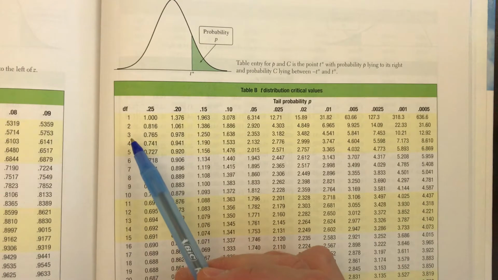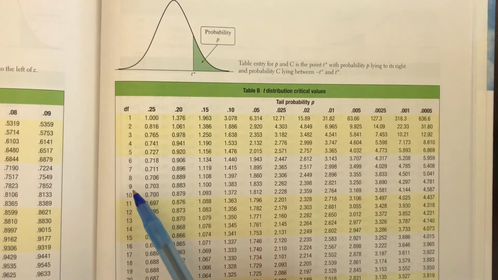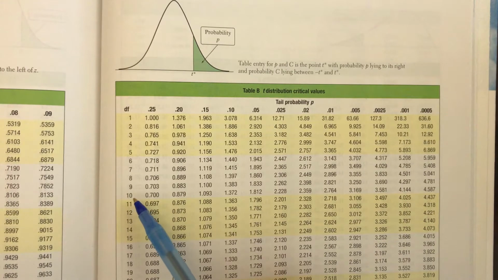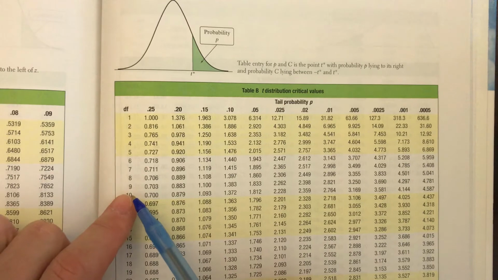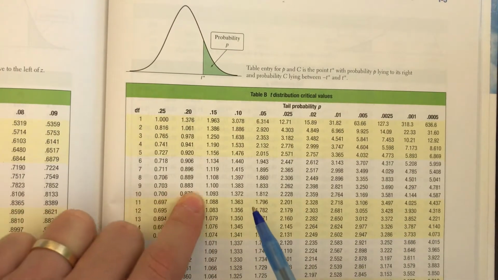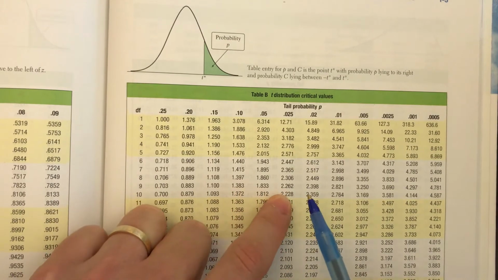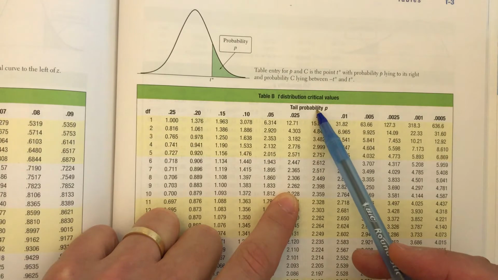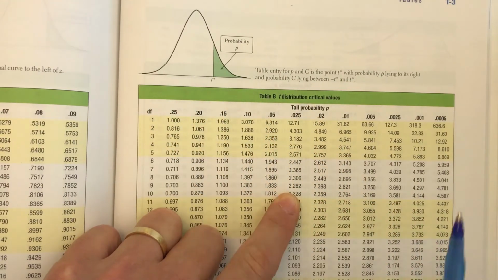Now the degrees of freedom: both of our samples are 10 students, so it doesn't matter which one we choose. We would take n minus 1, which would be 9. So take the 9, and now I'm going over to 0.025. That's the tail probability, each tail.